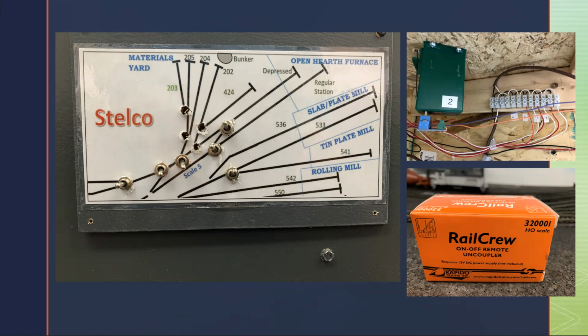This is an example of the type of mini panels that I've got along the layout. And for uncoupling, I've never used them, and I'm about to start installing either this weekend or next week the Rail Crew brand electromagnetic uncouplers, made by or distributed by Rapido.